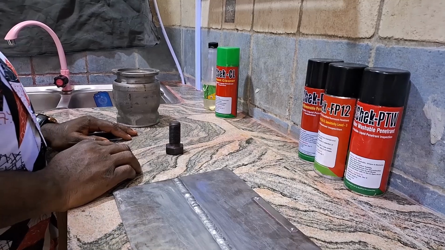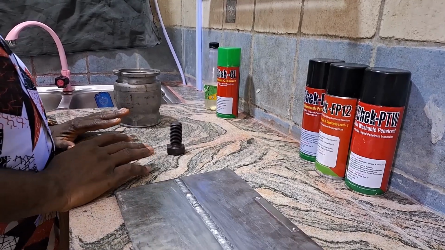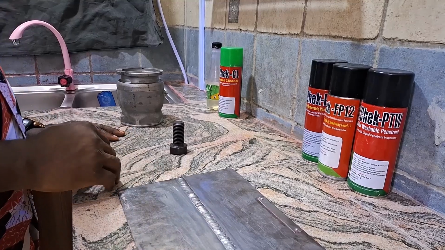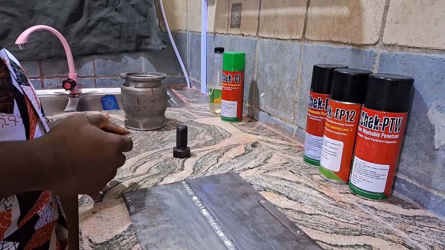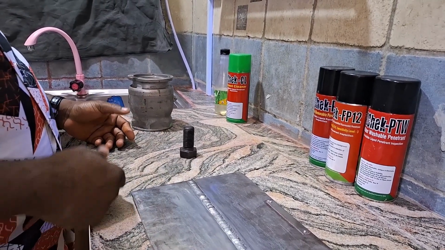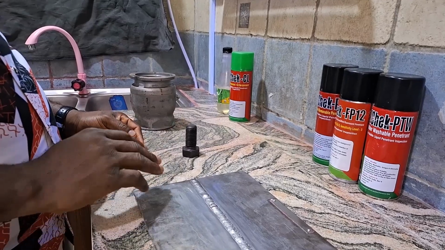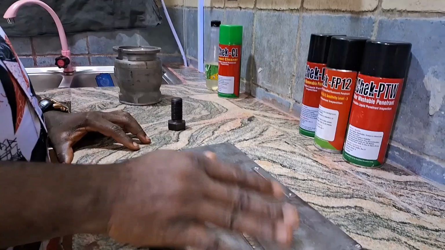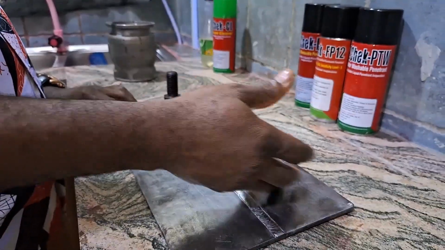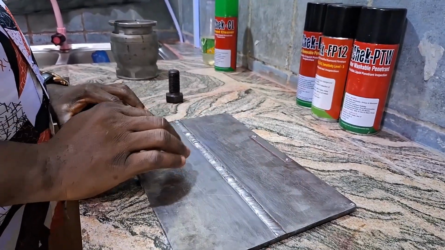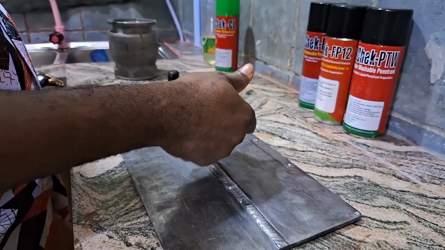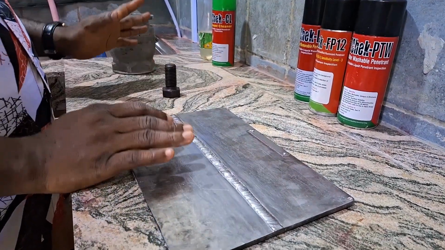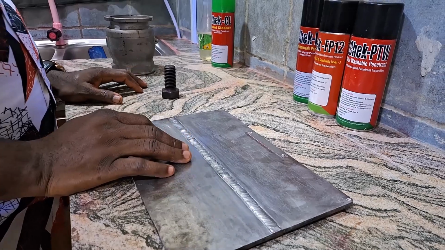For our pre-cleaning, there are lots of methods. We can do mechanical cleaning, in which case we use a wire brush, or in some cases you can manually scrape the surface, but not in a way that will affect the surface you are testing. So your wire brushing falls under mechanical cleaning.